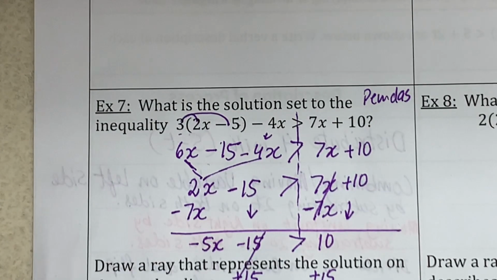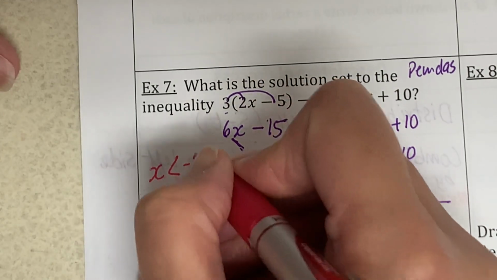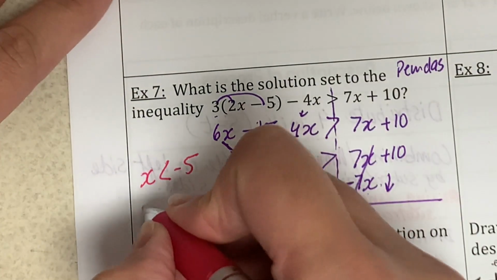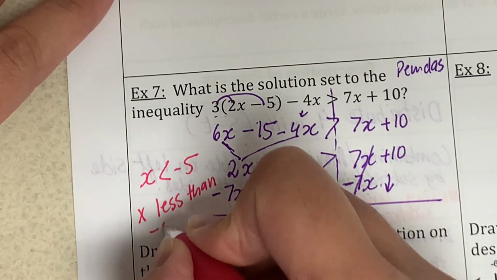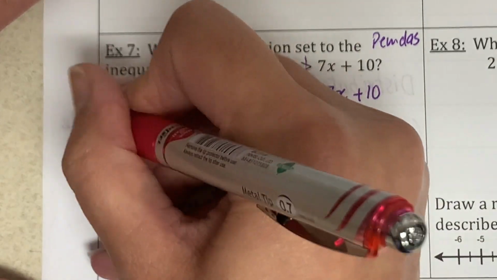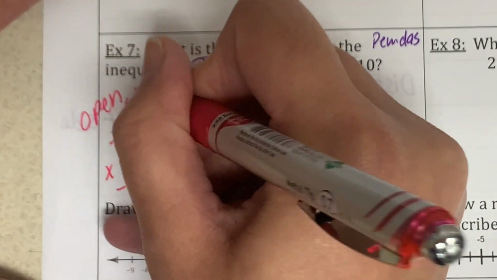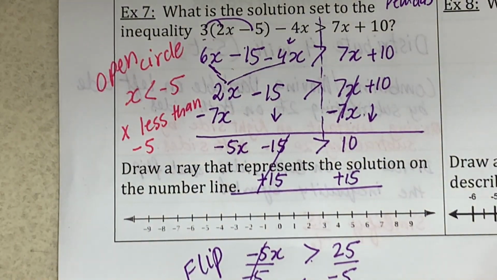Now I have to draw that inequality. I'm going to first write it. X is less than -5, and if you see, I'm reading it: x less than -5. I never said equal, so it should be an open circle because it's just imaginary. -5 is not part of the answer. It is not included, but anything less than -5 on the number line will be part of your answer.